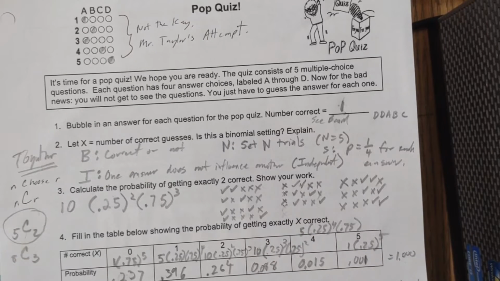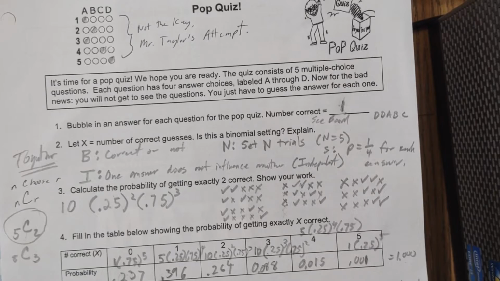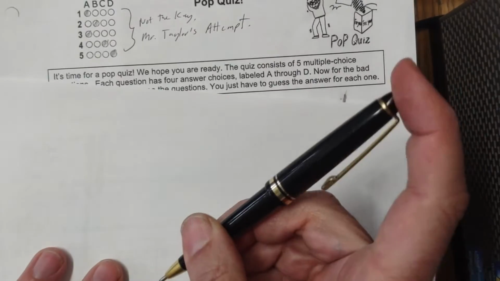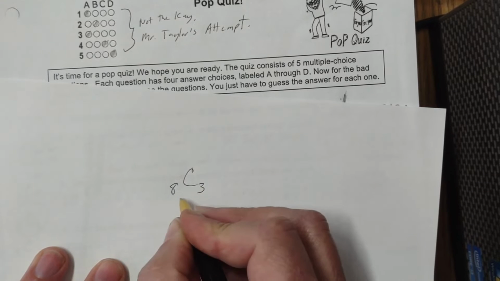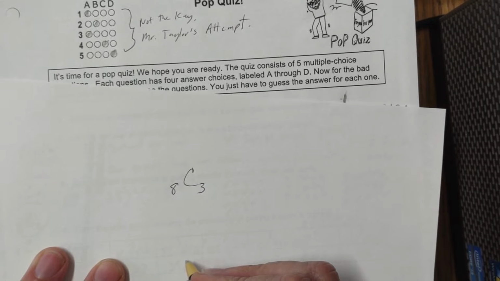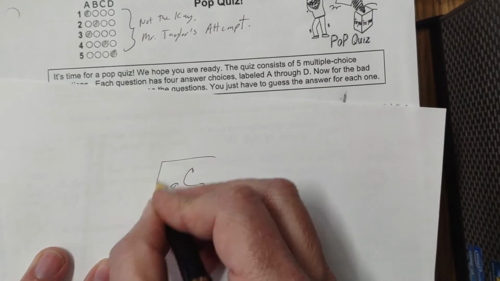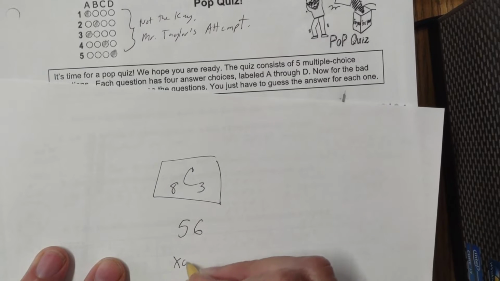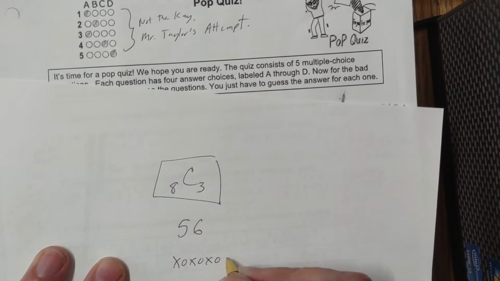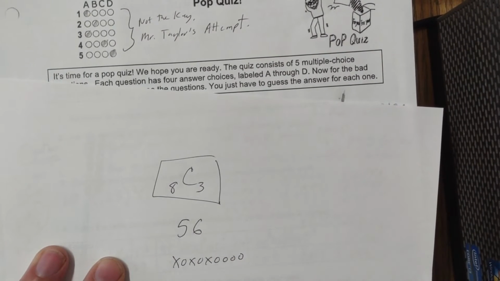And if you want to check yourself real quick, try the probability of making 3 out of 8 shots, which we talked about briefly for Wilt Chamberlain. If you do that in your calculator and do it properly, you should get 56. There are 56 ways to get misses and makes for 8 shots.